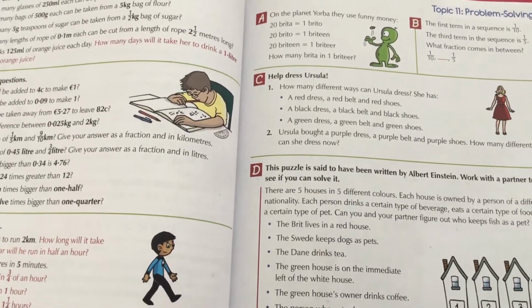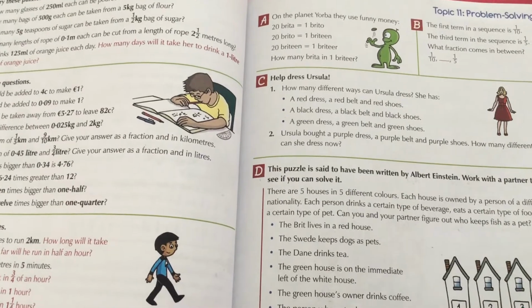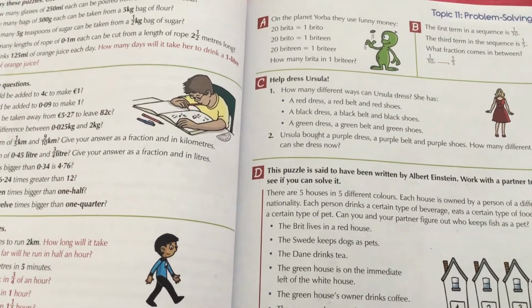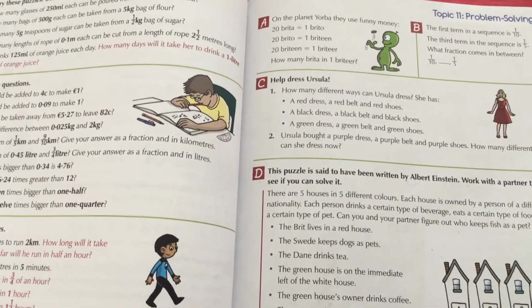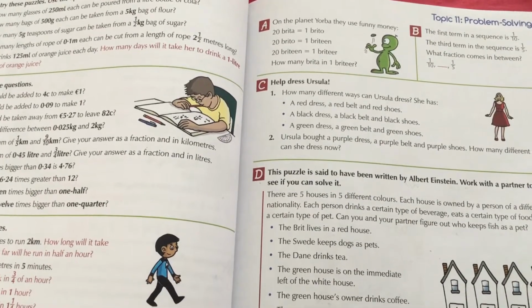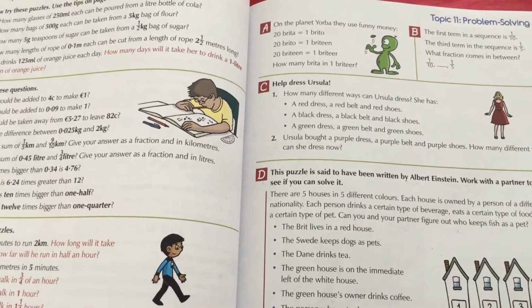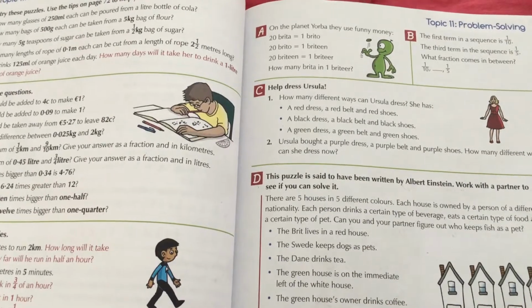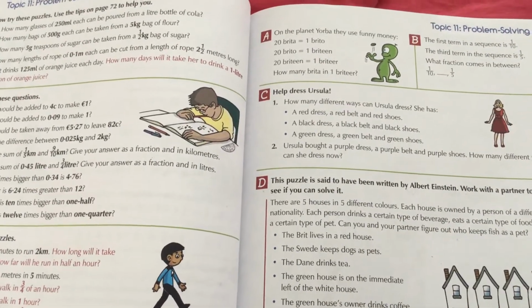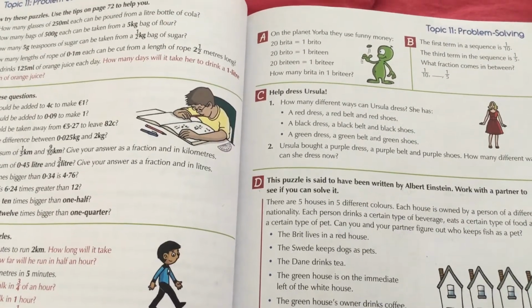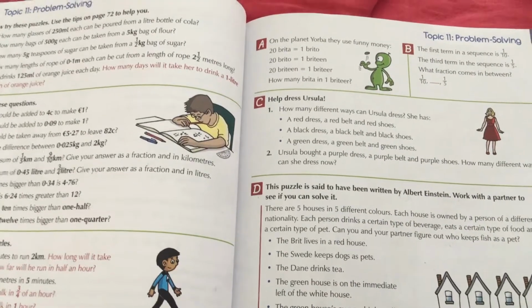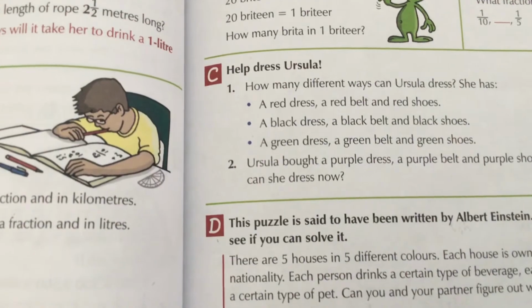So if 20 Brita is 1 Brito and 20 Brito is equal to 1 Britine, therefore 20 by 20 is 400. So 400 Brita is equal to 1 Britine. And then if you multiply that by 20 again, because you want 20 Britine, 400 by 20 is 8,000. Therefore, 8,000 Brita is equal to 1 Britier.